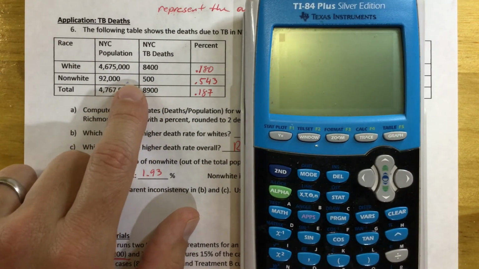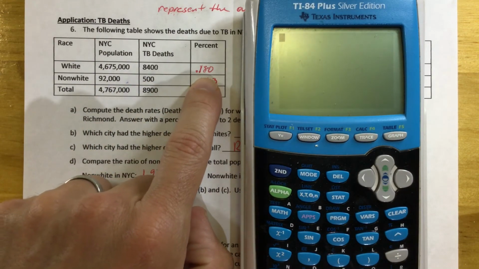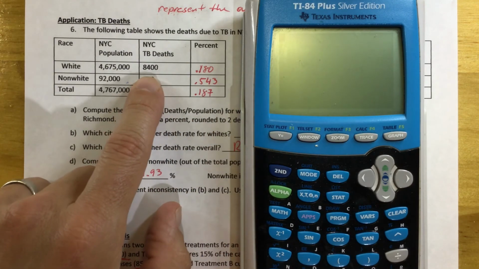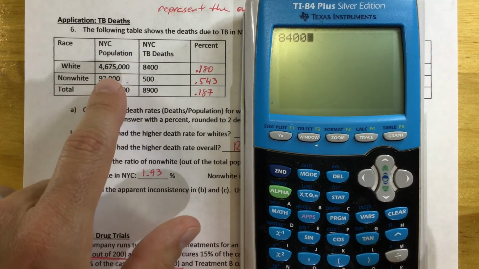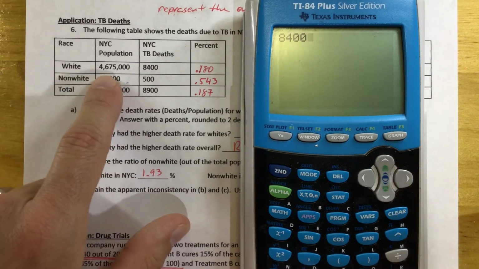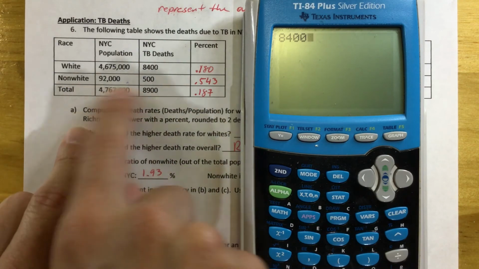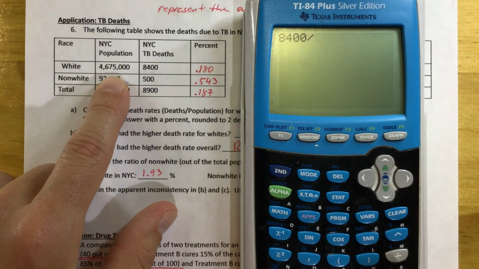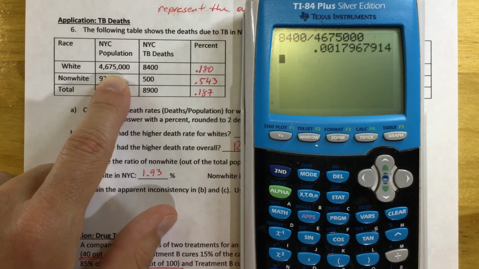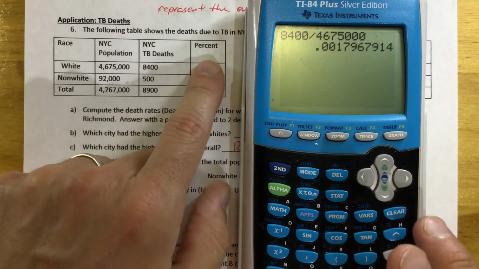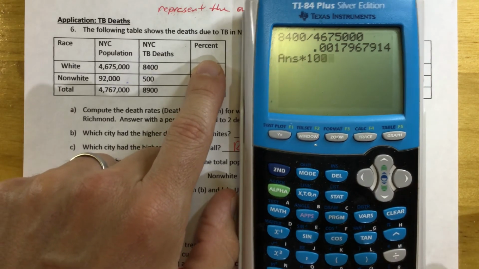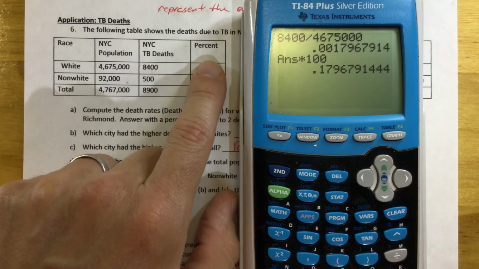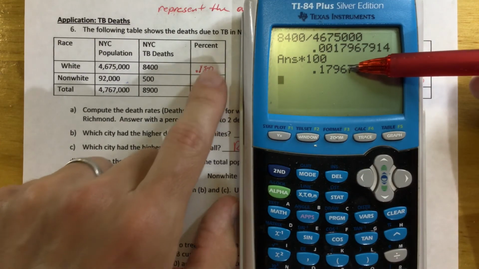Okay, so the percent, 0.18 that I'm getting, is going to be the number of deaths of whites in New York City divided by the number of whites in New York City. So we're totally taking out non-white here. Anyhow, the numbers are pretty large, and when you divide it up, you get this. As a percentage, you move that decimal spot over 2 spots, so it's like multiplying by 100, which gets you to here. And then I even had a little bit of rounding that I needed to do.